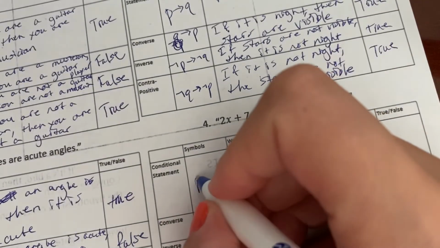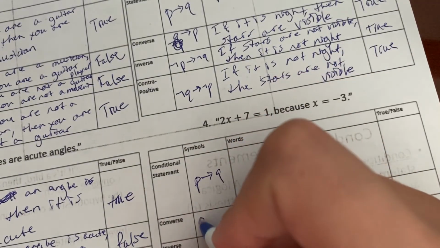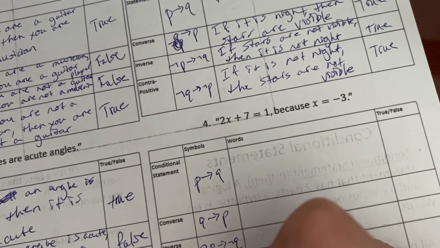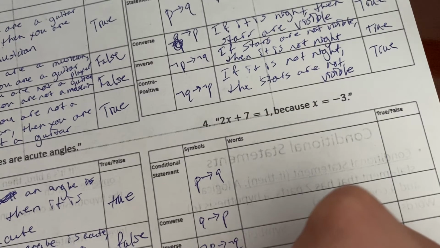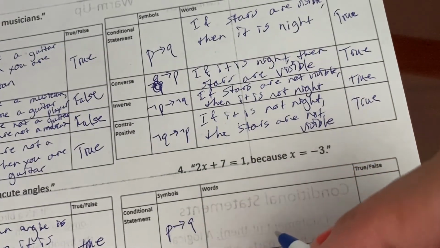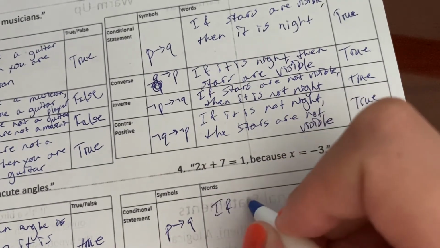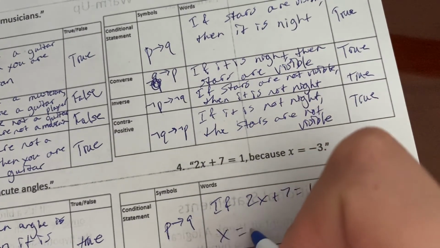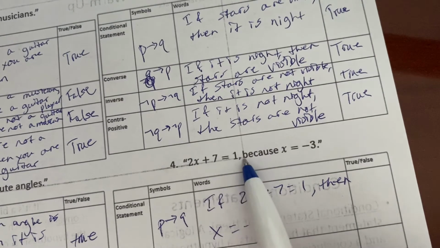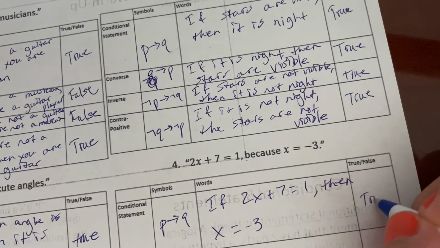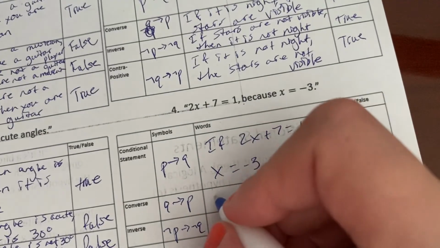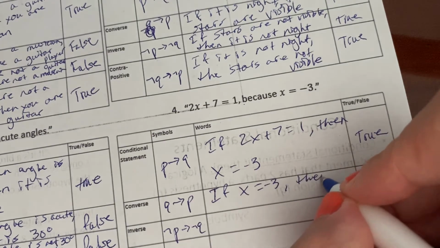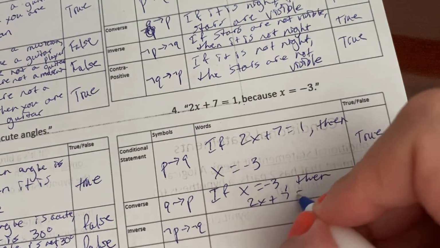Okay, so we'll do the symbols again. If 2x plus 7 equals 1, then x is equal to -3. Let's solve it. We subtract, you get -6, divided by 2 is -3, so that's true. All right, if x equals -3, then 2x plus 7 equals 1.